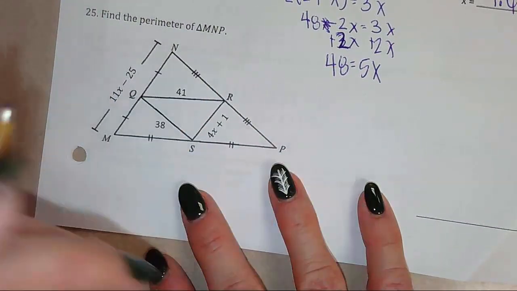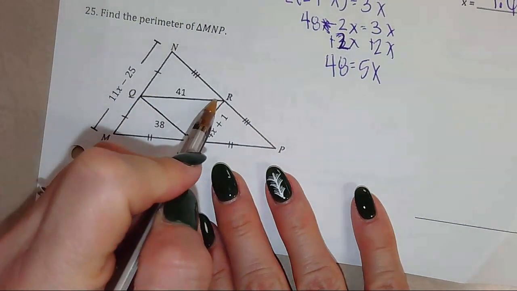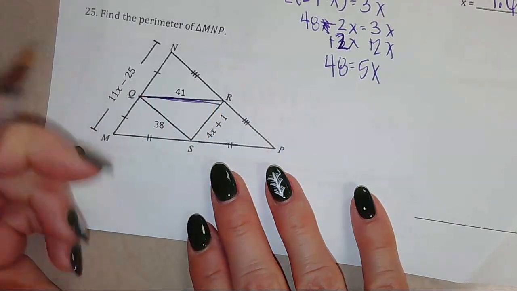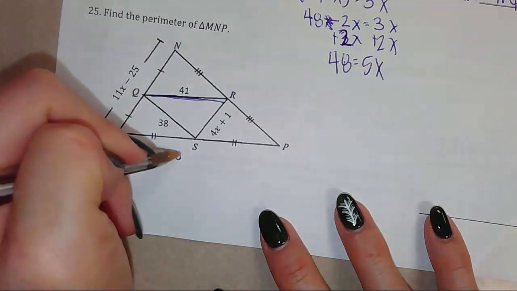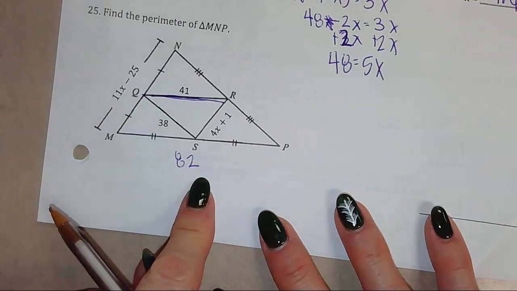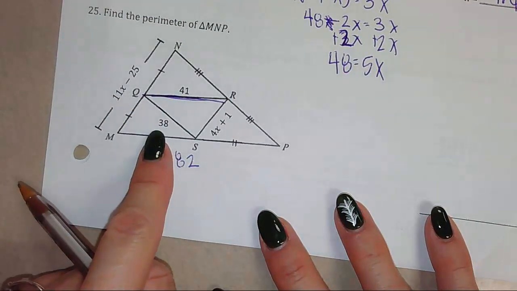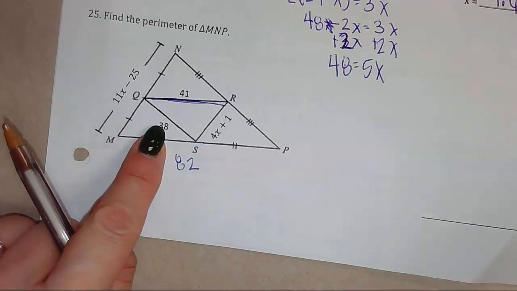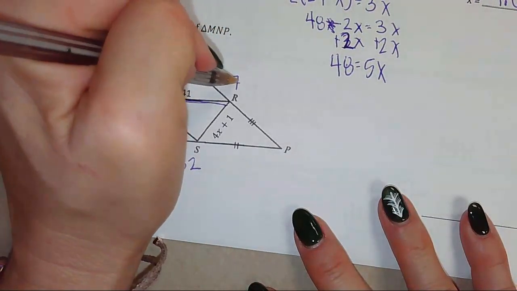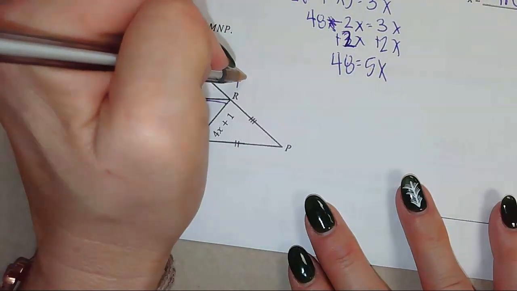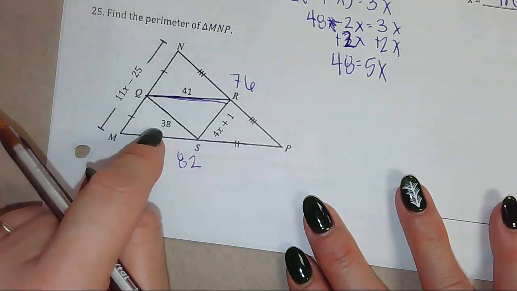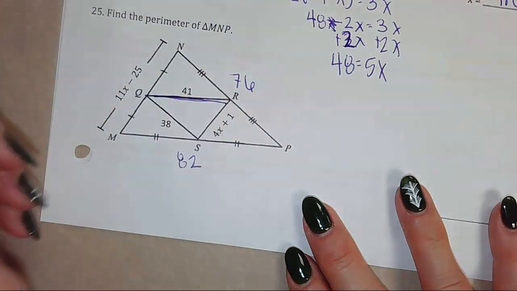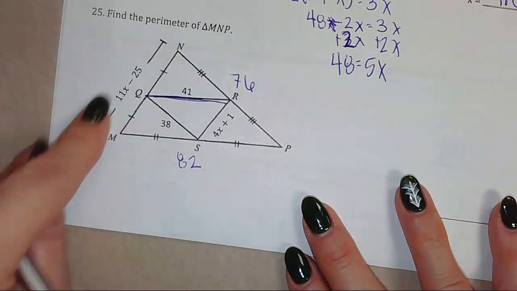Well, first of all, we know that right here, if this is 41, then this has to be 82 because it's double. And if this is 38, then this has to be 76. All right, 38 plus 38 is 76. Now I need to figure out this side.